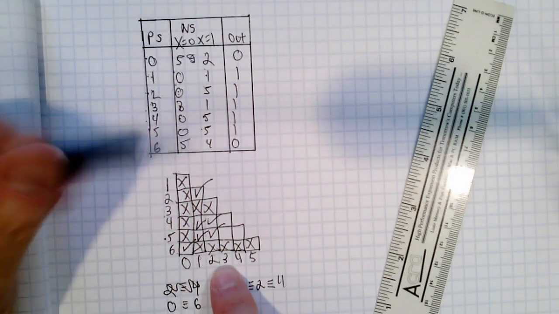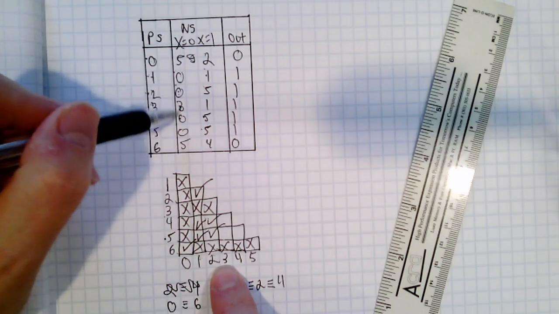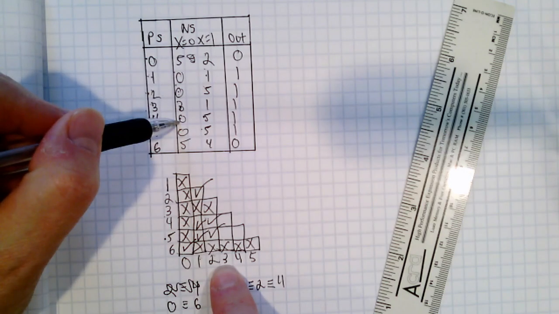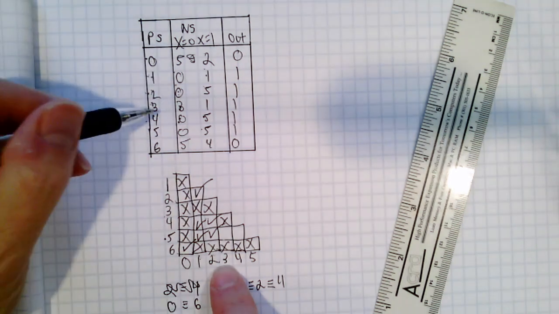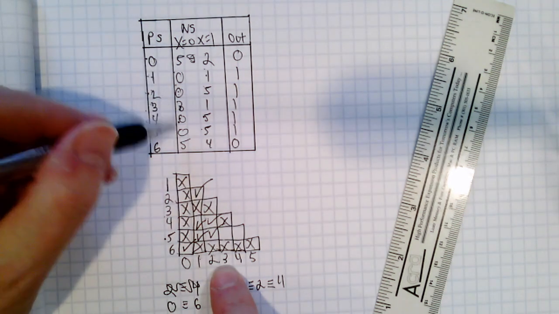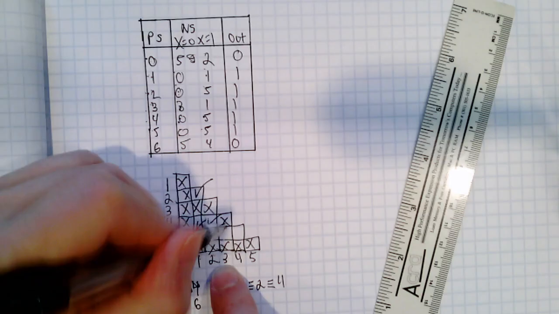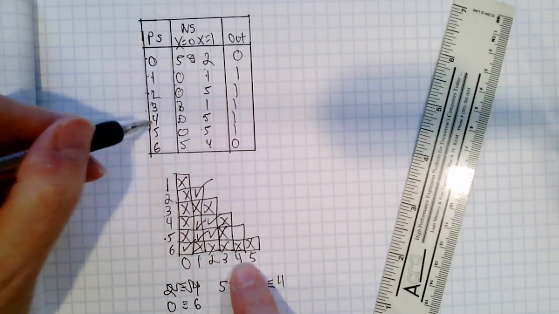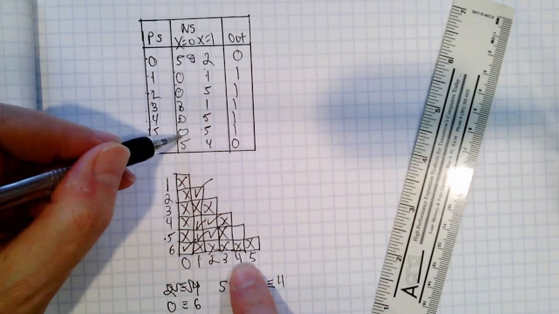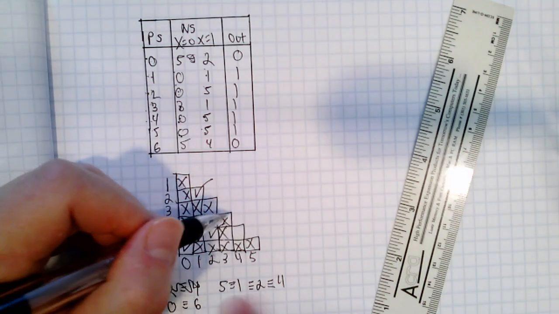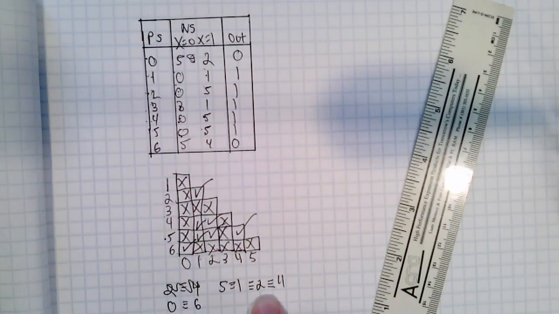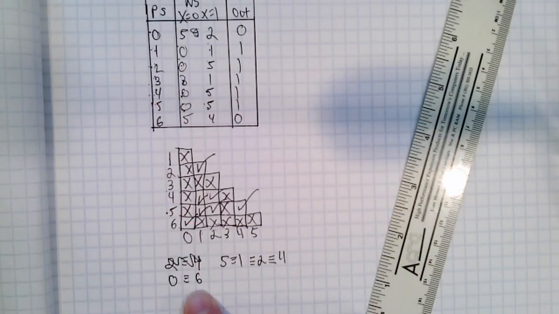3 is equivalent to 4 if 3 is equivalent to 0, and it isn't. 3 is equivalent to 5 if 3 is equivalent to 0, and it isn't. And 4 is equivalent to 5 if 0 is equal to 0, it is, and if 5 equals 5, and it is. So 4 equals 5, and sure enough it says that here. So that's fine. So we've eliminated 4 different rows. 4 rows.